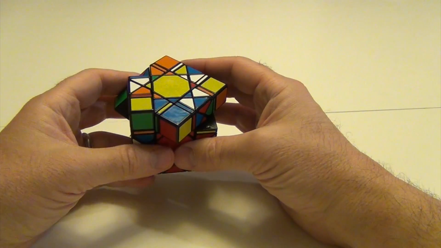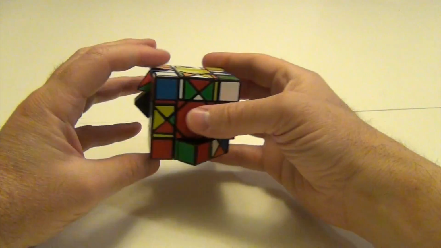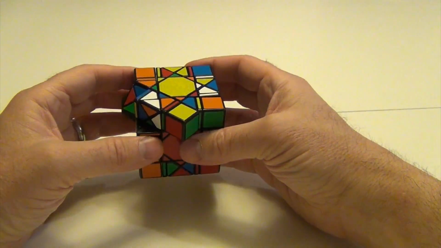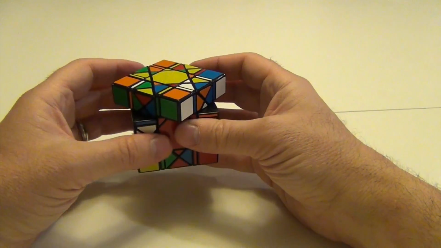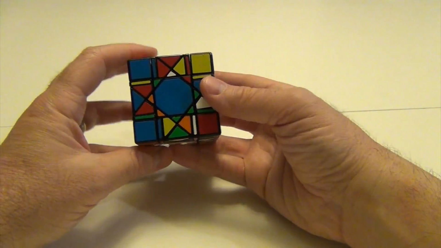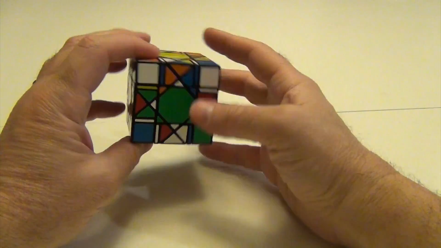U plus, L, I, U minus, 2F, Li, U, L, 2F, U plus, L, U minus. So we've got these in here. Do we have any more? So once again, this is the simple algorithmic version. We don't have any more here.